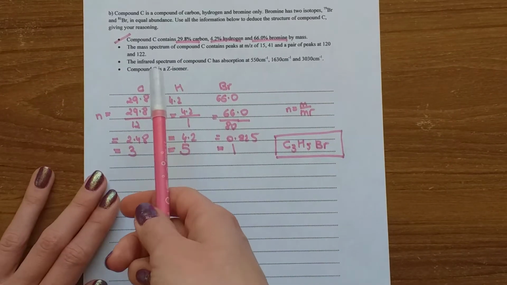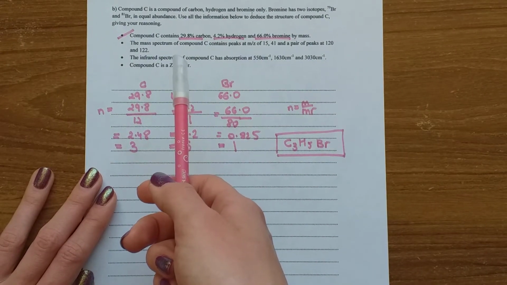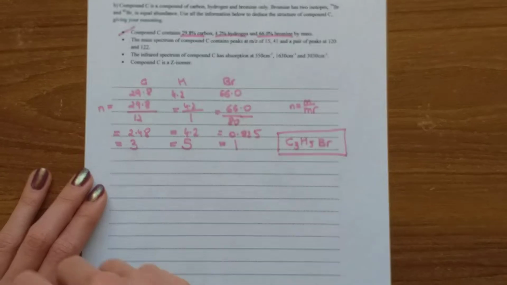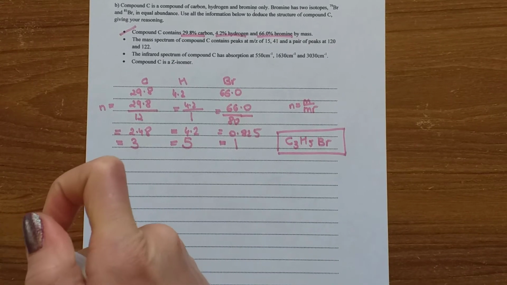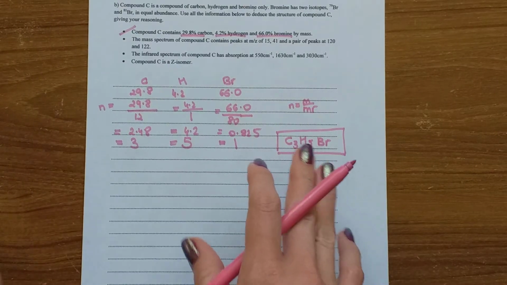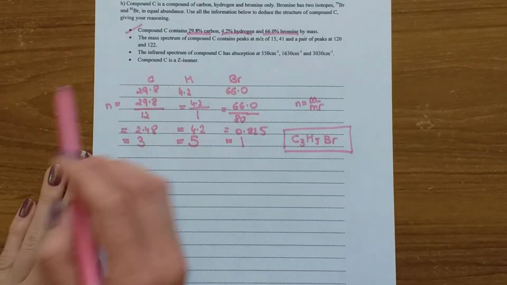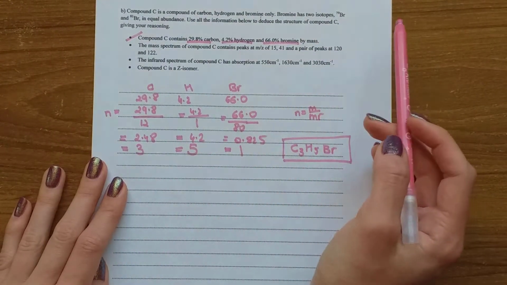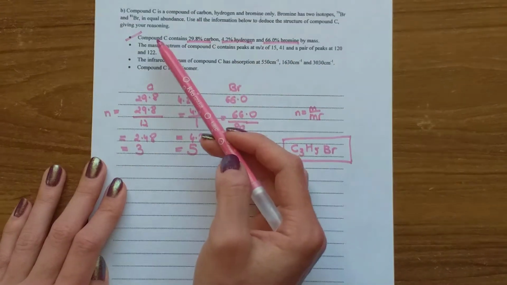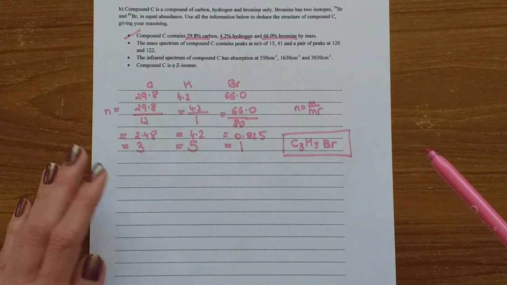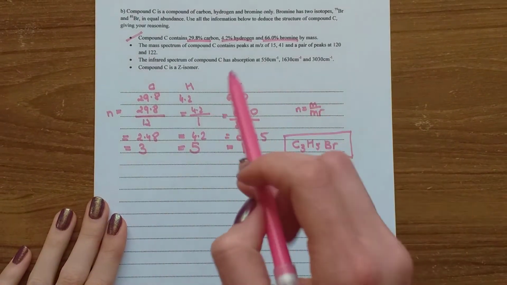The next dot says the mass spectrum of compound C contains peaks at m/z of 15, 41, and a pair of peaks at 120 and 122. We are told in the question that bromine has 2 isotopes, 79 bromine and 81 bromine.